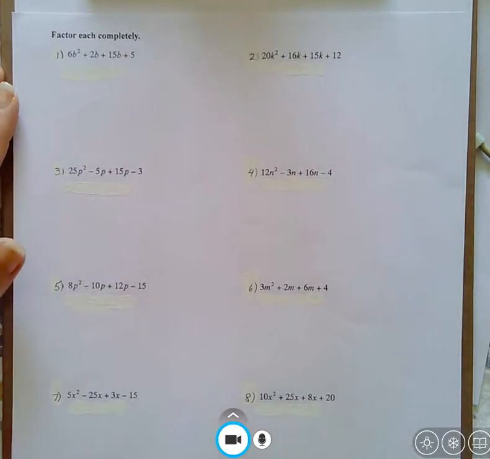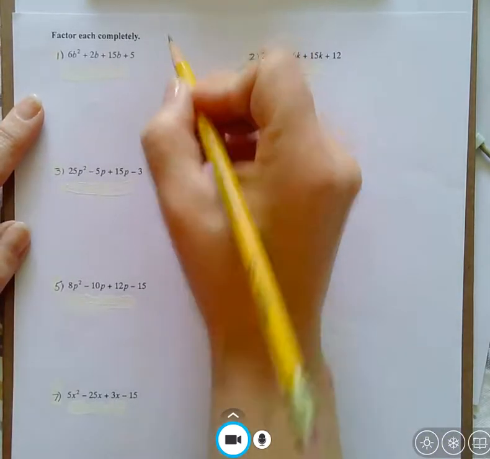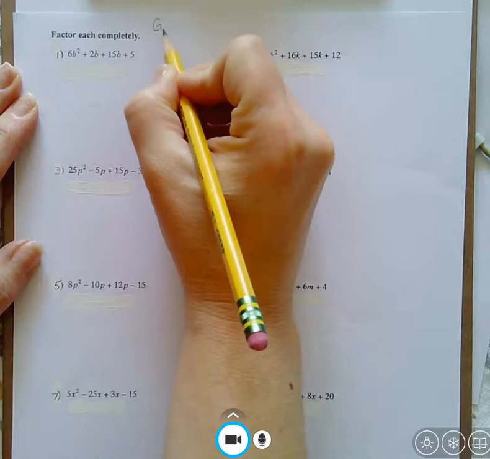Hello everybody. Today we are going to factor by grouping. So I'm going to write grouping on the top of this.